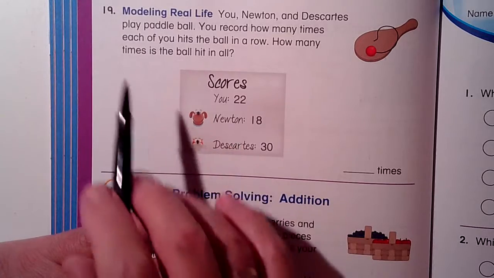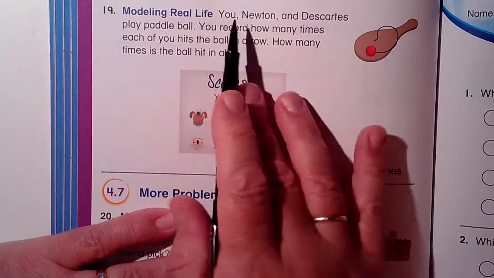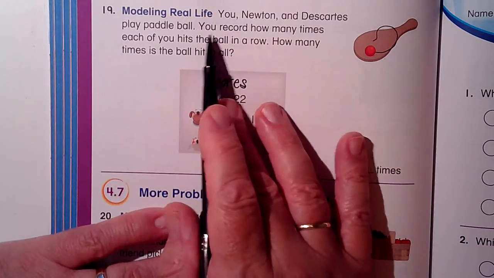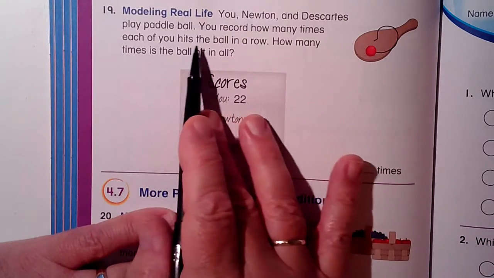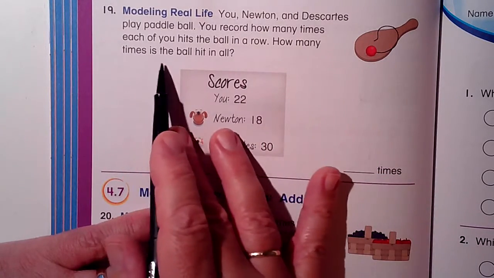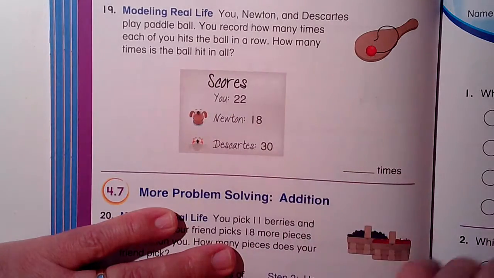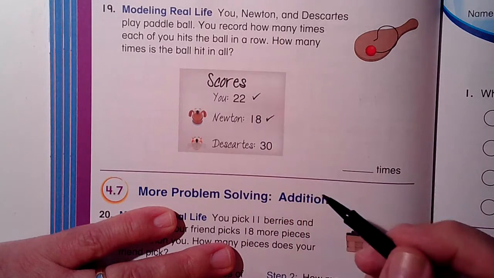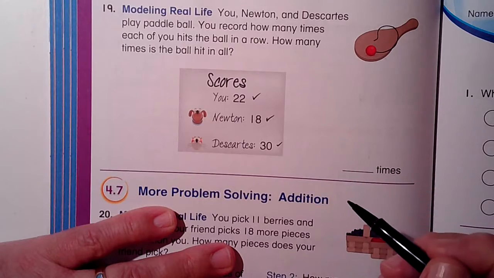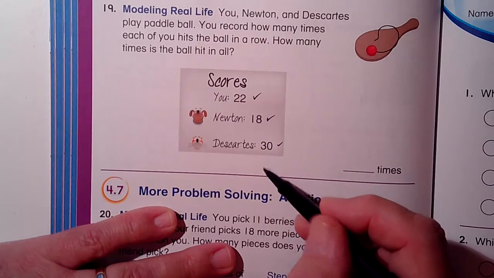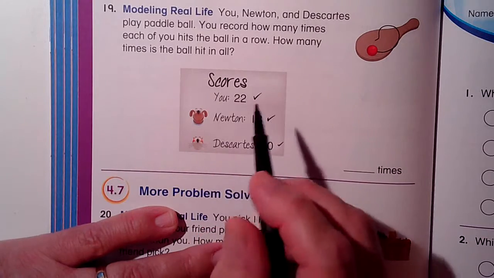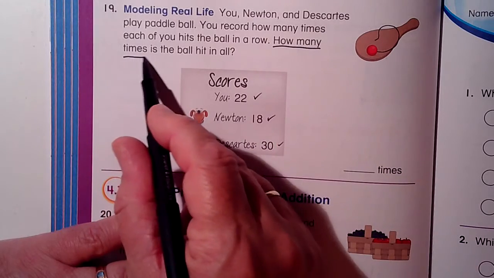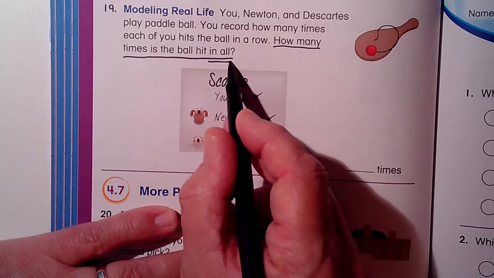And I see that we're running out of time, so I want to go quickly. Modeling in real life: you, Newton, and Descartes play paddleball. You record how many times each of you hits the ball in a row. How many times is the ball hit in all? So I have you, 22, Newton, 18, and Descartes, 30. All three are numbers. They are information for our problem. And I'm going to do this. How many times is the ball hit in all?